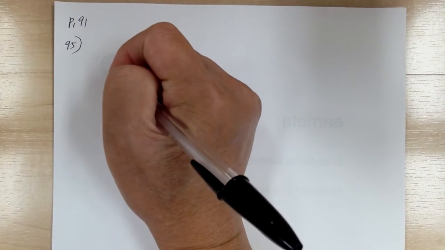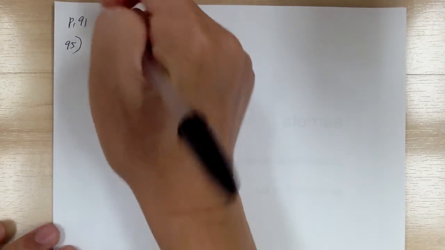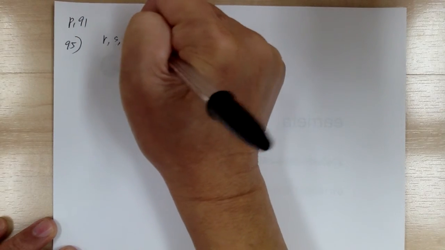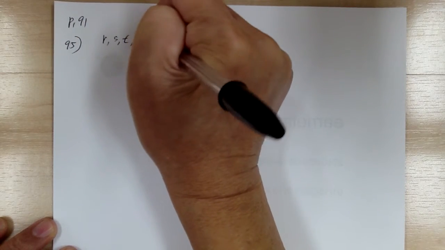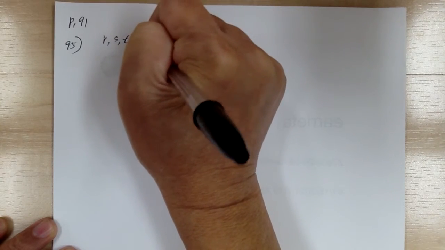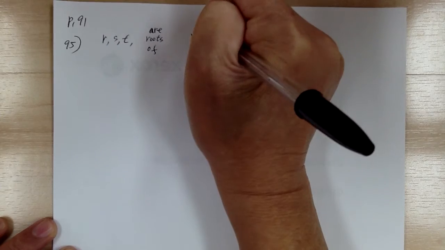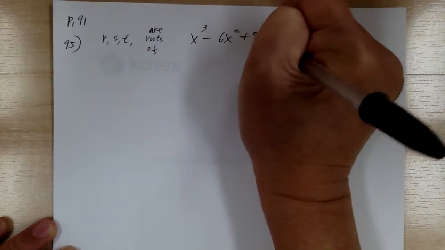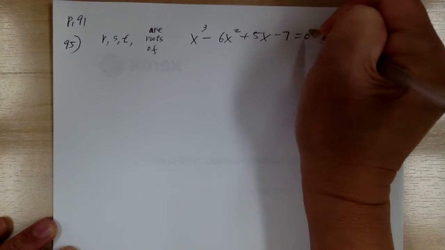Number 95. So you have r, s, and t are the roots of x cubed minus 6x squared plus 5x minus 7 equal to 0.